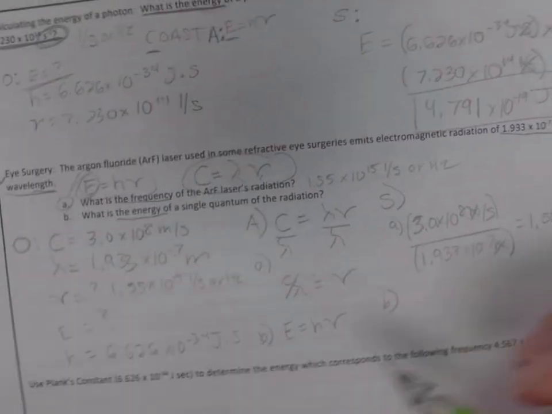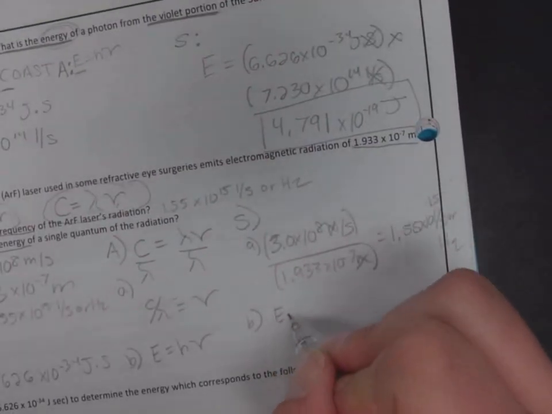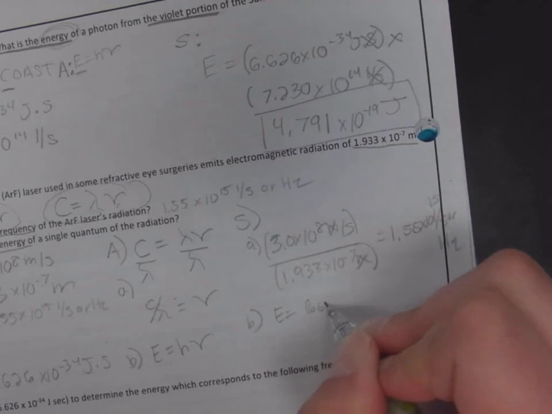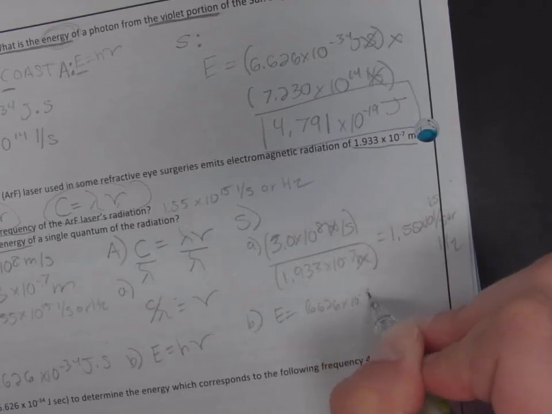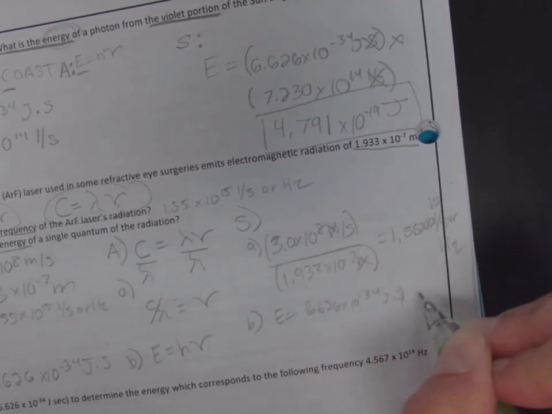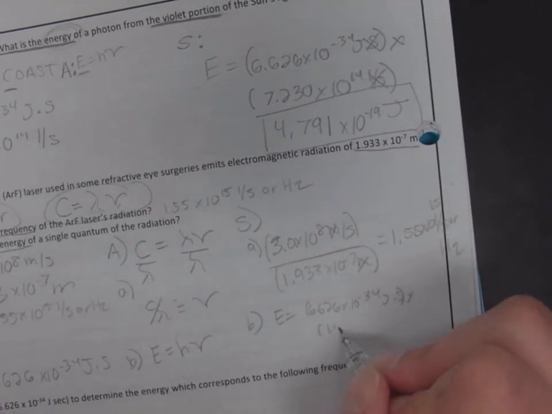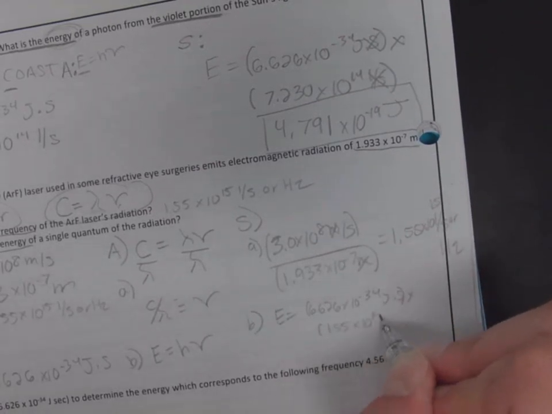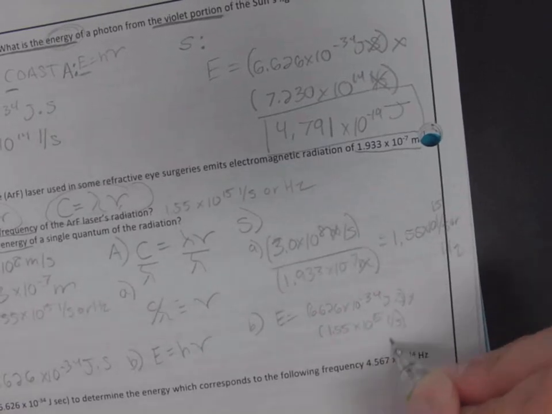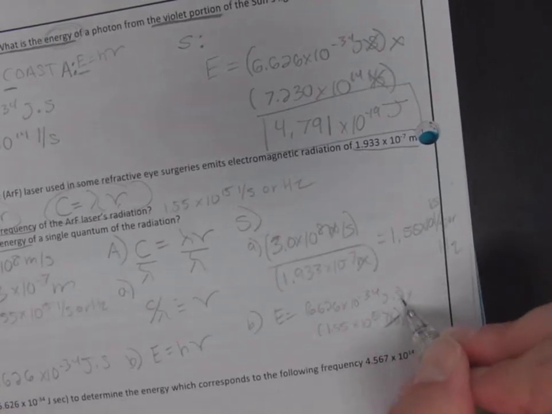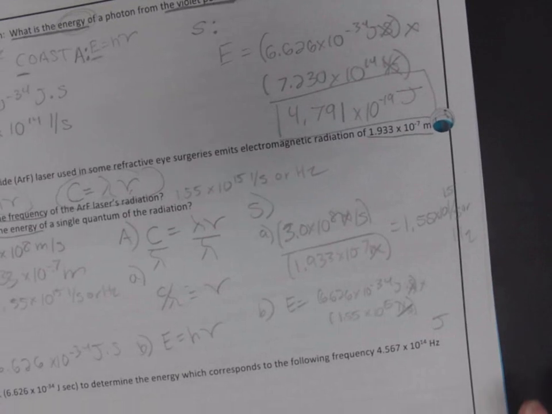So for part B, E equals 6.626 times 10 to the negative 34th joule seconds times the frequency we just found, 1.55 times 10 to the 15th, 1 over seconds. What happens to seconds? Yep, they cancel. You're left with joules.